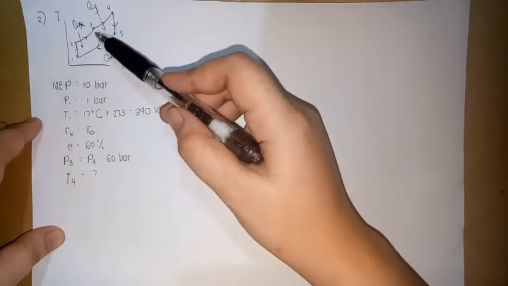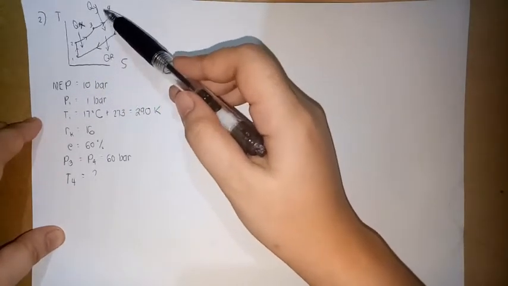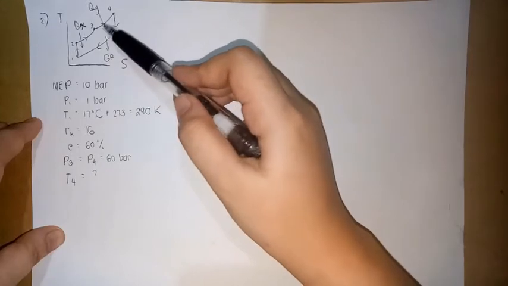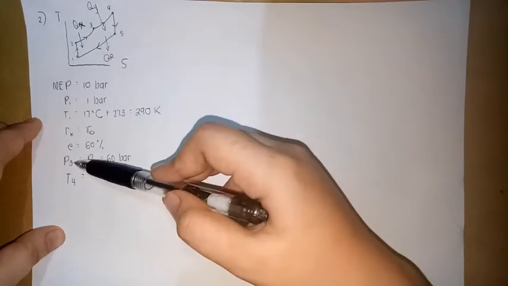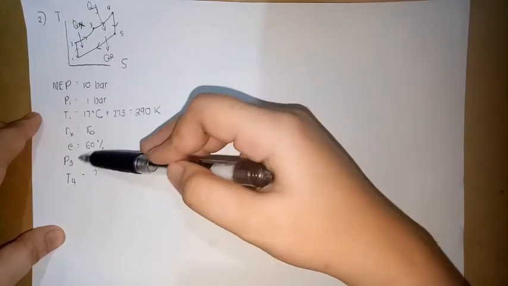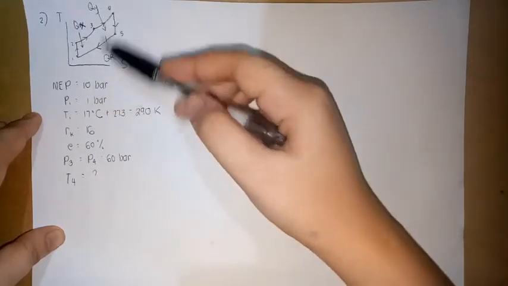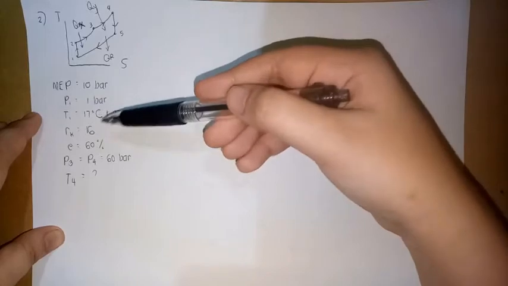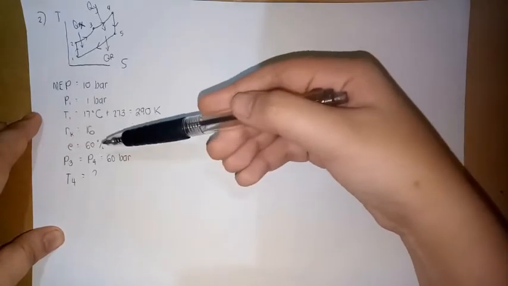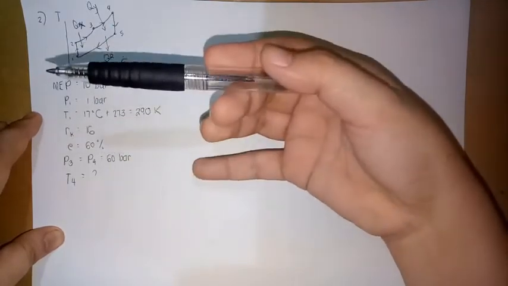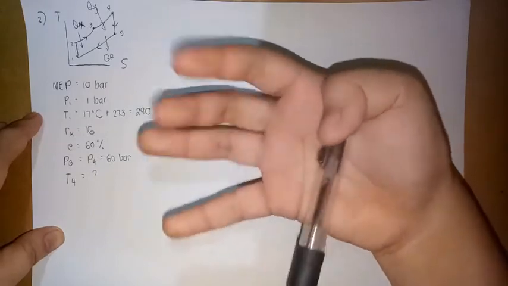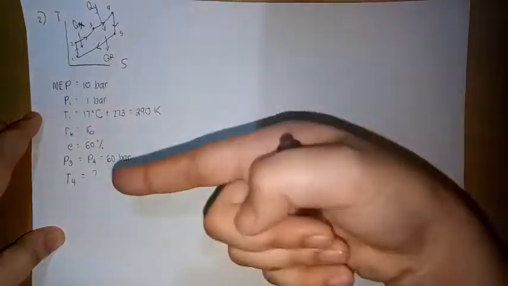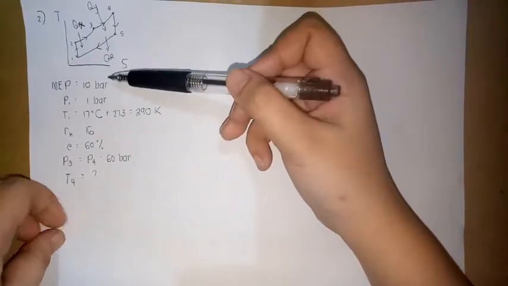If we go to process 3 to 4, to solve for T4, we will need a condition at point 3. And we do have P3 here. But process 3 to 4 is isobaric. So, that means temperature is directly proportional to volume. So, we need V4 and V3. However, we don't have V4 and V3. We also don't have the cut-off ratio. So, how are we going to do this?